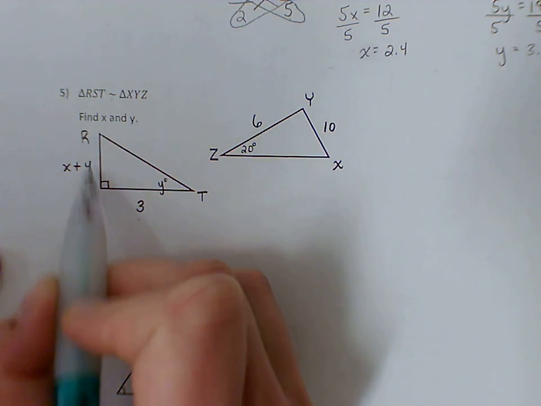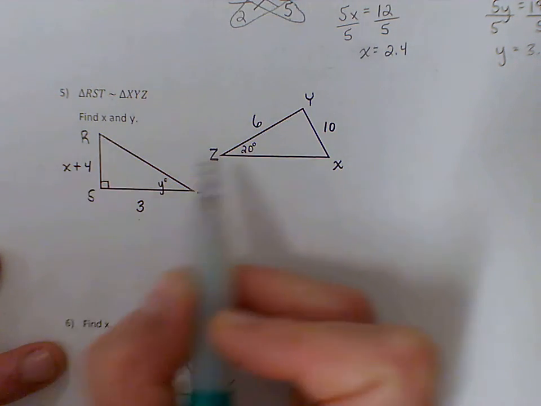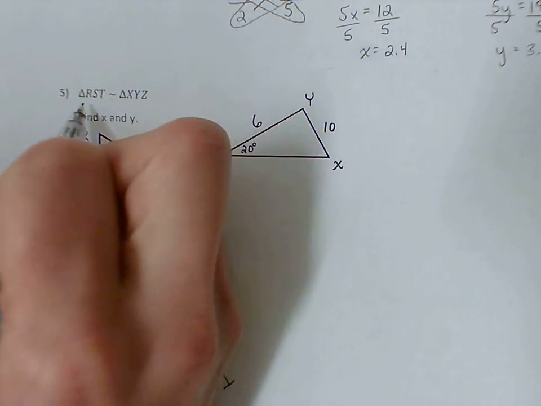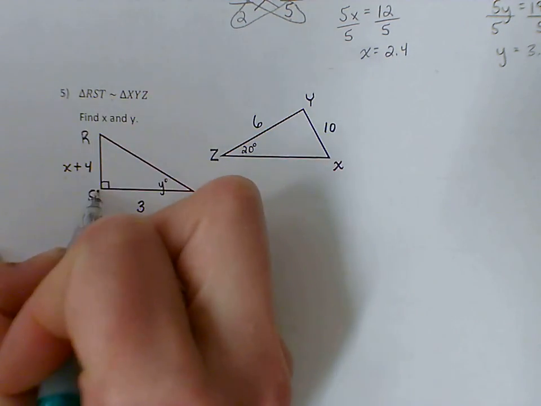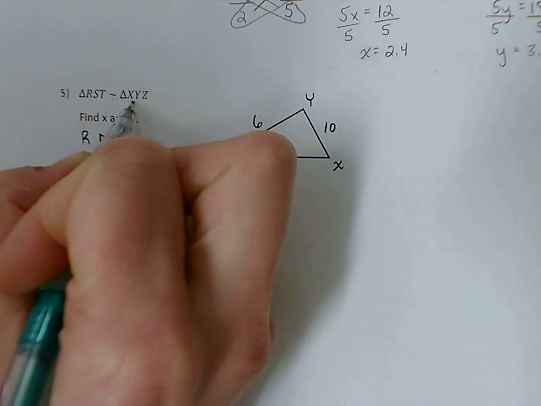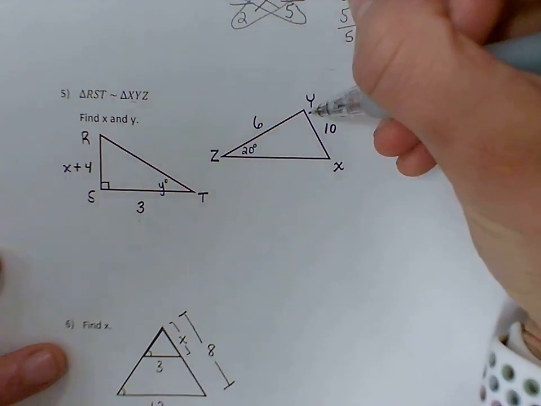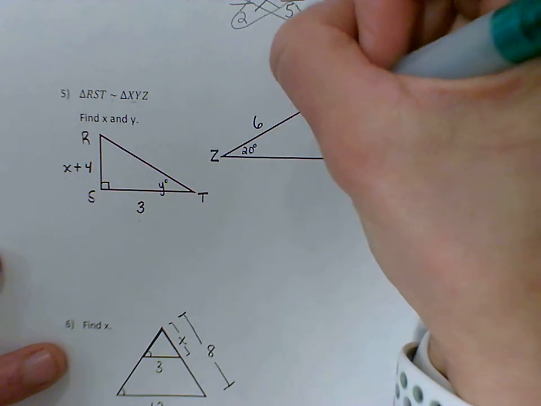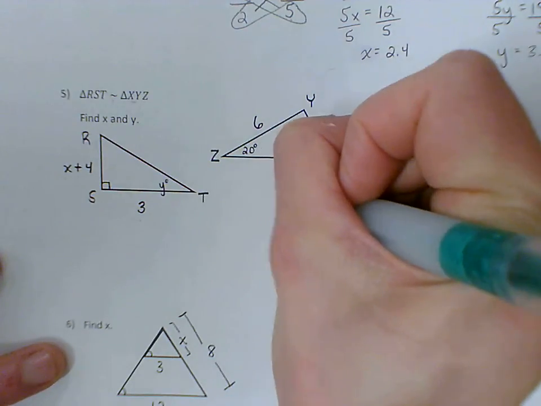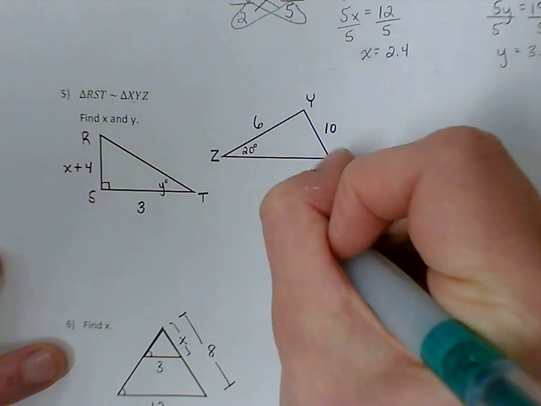So I got to figure out which one RS corresponds with, though, because this one has been kind of turned around and all that good stuff. So, okay, look at your similarity statement. RS is the first 2 letters here. So then the first 2 letters will match up with it. So XY is its matching side. So this side will match up with that one. So that's the one I'm going to put it over. So it'd be X plus 4, and I put it over 10.